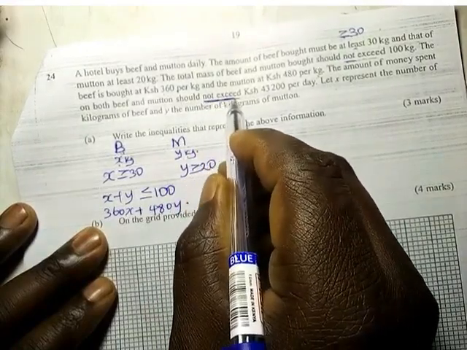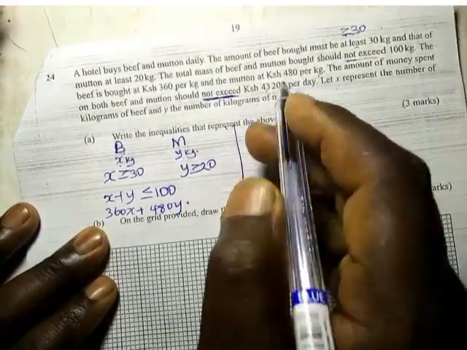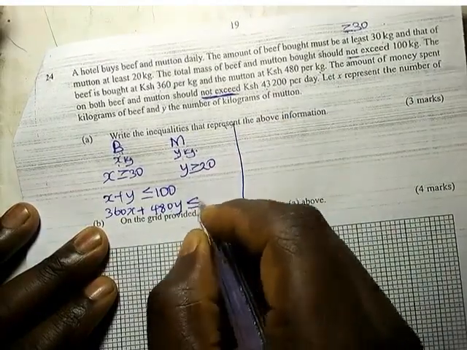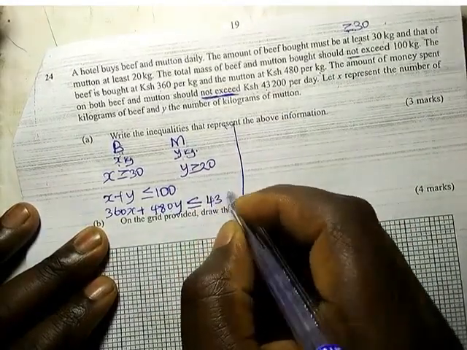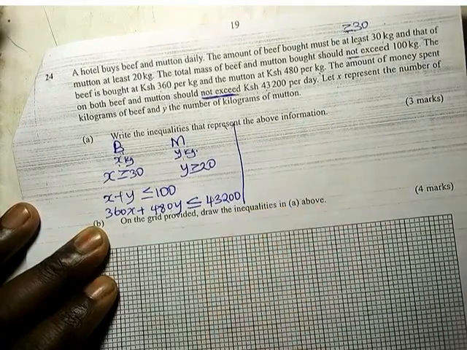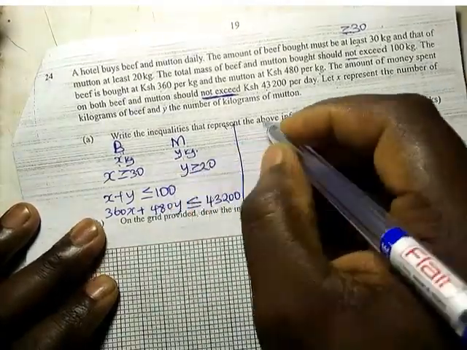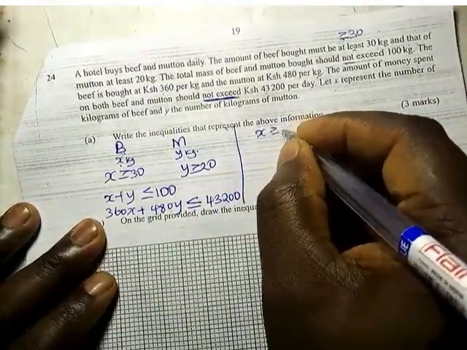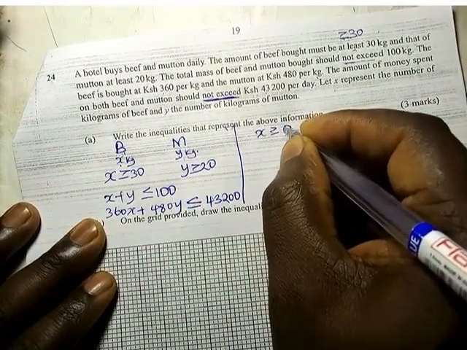If it is not exceeding, then it should be equal or less 43,200.